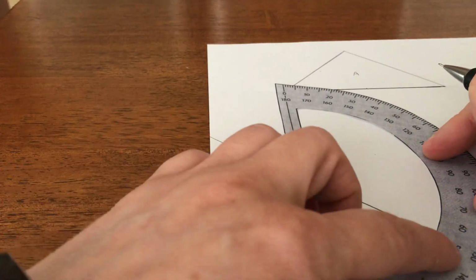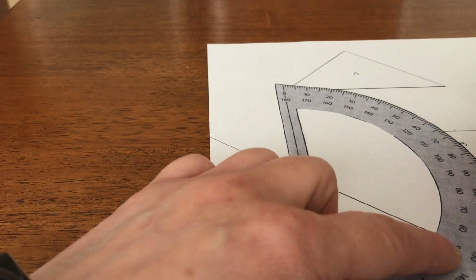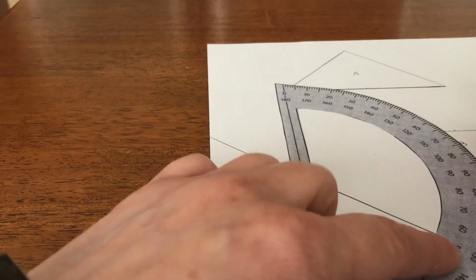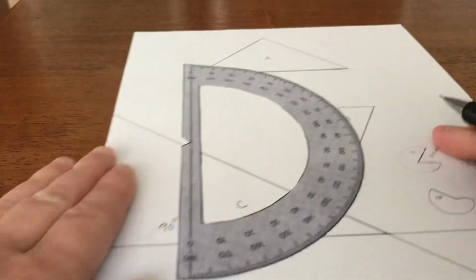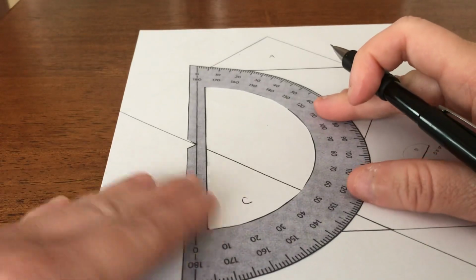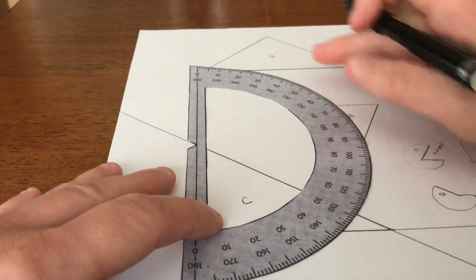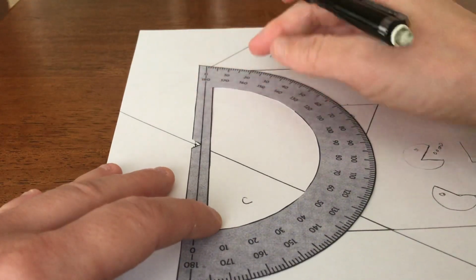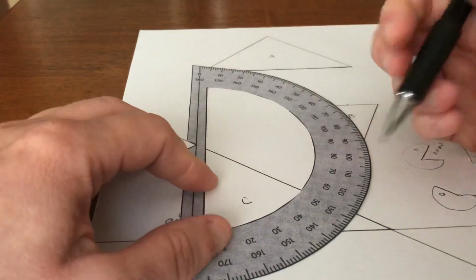So let's go back to our numbers here. So we have 50 and 60. So this angle's a little bit bigger than 50. If this is the 50 mark, 1, 2, 3, it's about, oops, you guys can't see that. Okay, let me come back here. Line that up. Sorry about that. Okay, so come back to here.